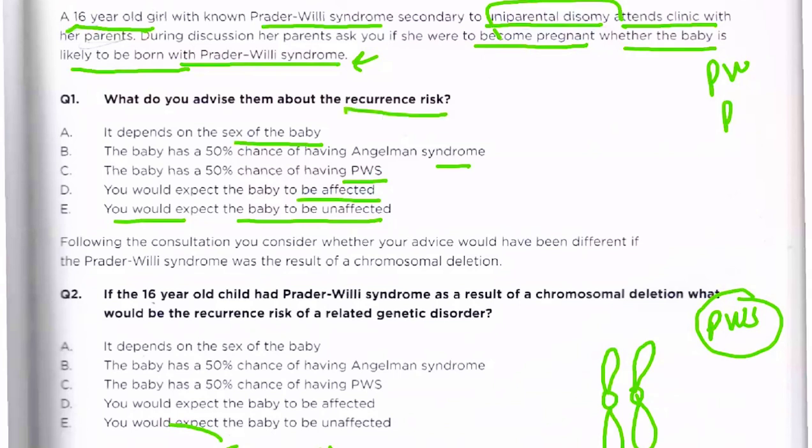Recurrence risk means they want to ask you, is there any chance of this baby? See here, this is the mother of the baby who is having uniparental disomy. Both chromosomes are present from her mother. Will this baby be a case of Prader-Willi syndrome? Will there be any chance of this Prader-Willi syndrome from this mother?